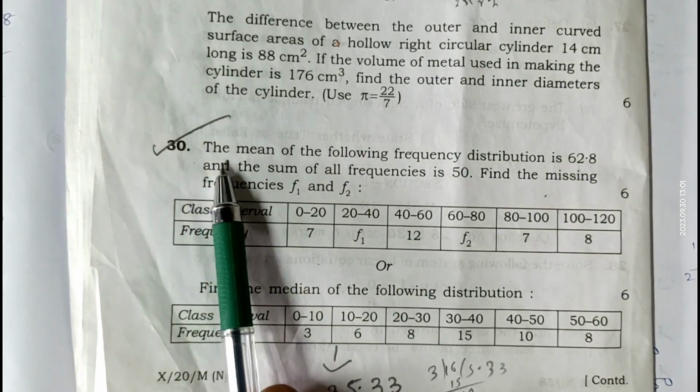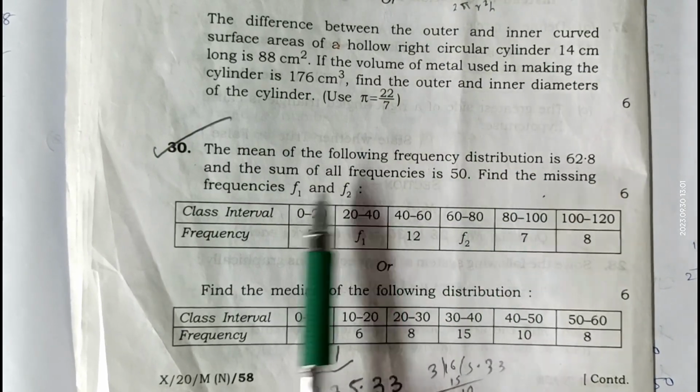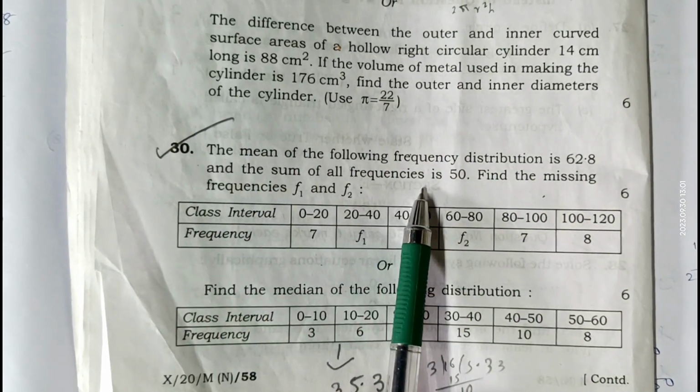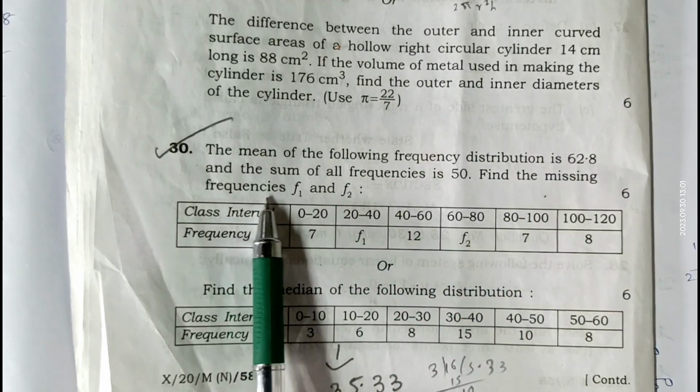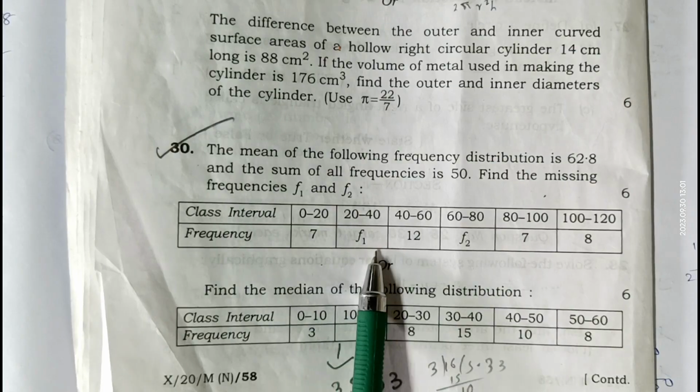In question number 30, it is given that the mean of the following frequency distribution is 62.8 and the sum of all the frequencies is 50. Find the missing frequencies F1 and F2. Here two frequencies are missing and we have to find F1 and F2.